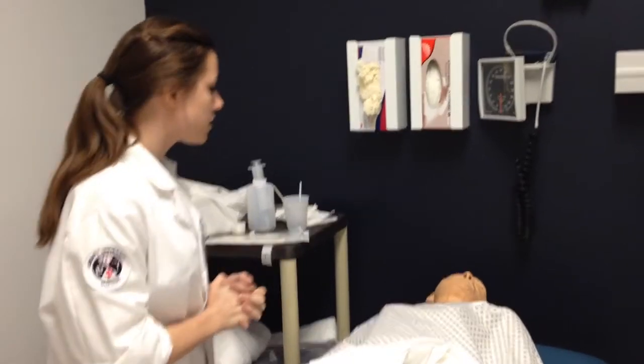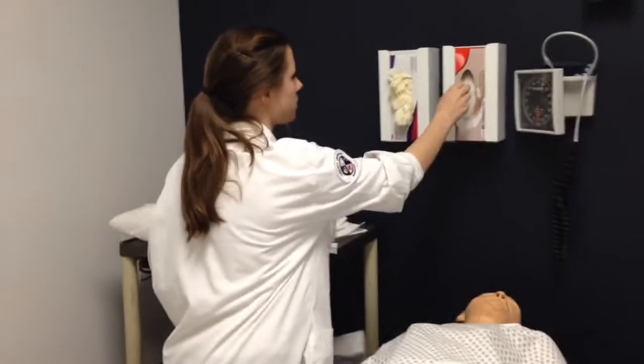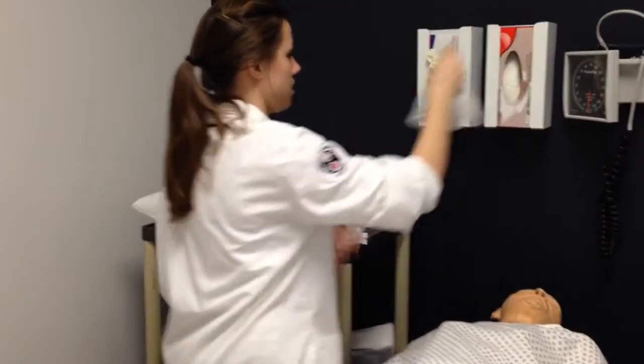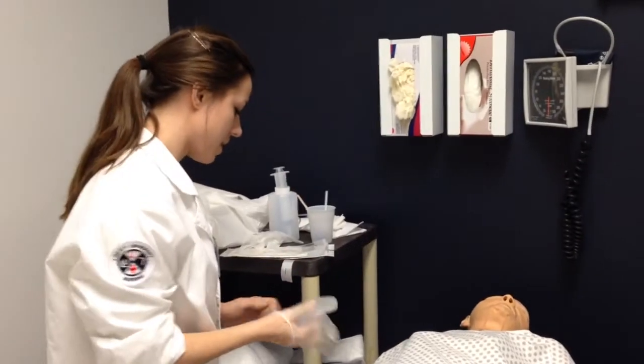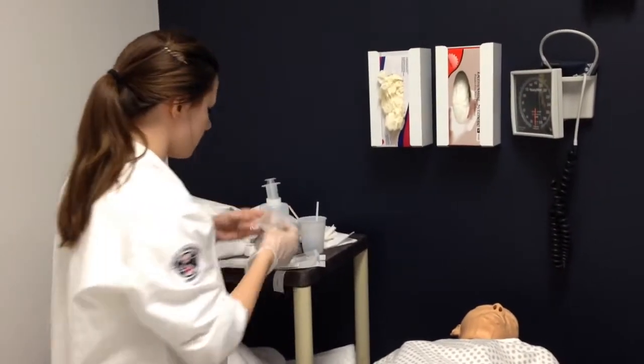So the first thing I'm going to be doing, it's a clean procedure, so I'm going to perform hand hygiene and put on a pair of clean gloves. And then from here, I'm going to have my assistant come and help raise you up in bed to a 90-degree angle.